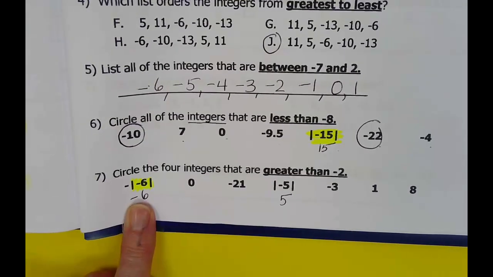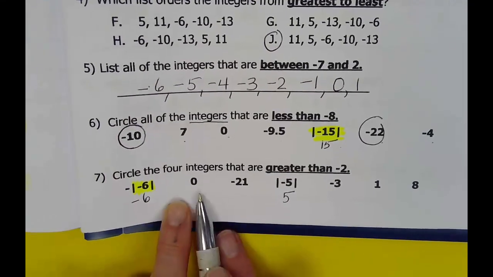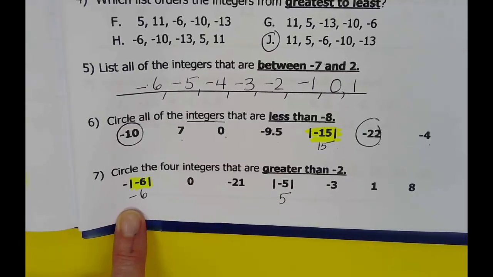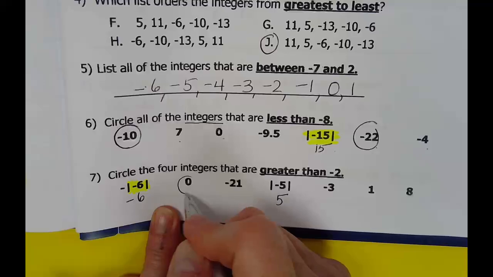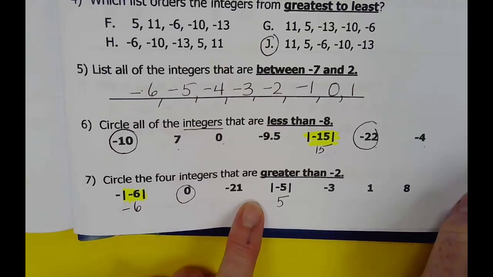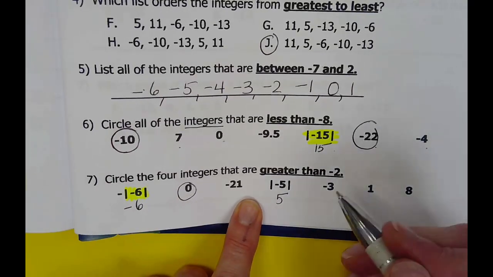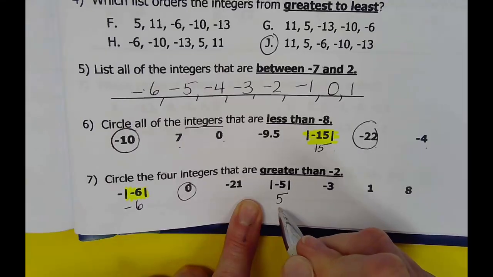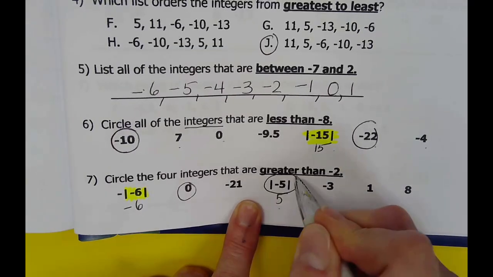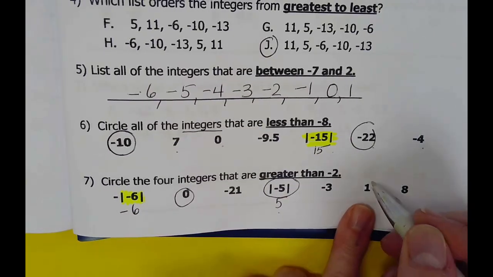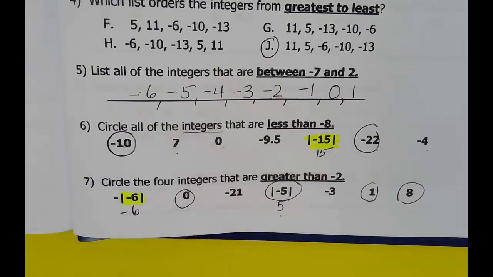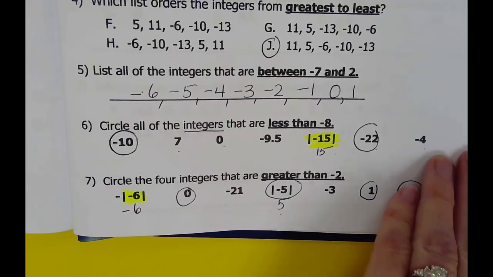Should I circle the first one? Yes. Is -6 greater than -2? Right, got to go to the right. 0? Yes. -21? No. Absolute value of -5? Where's +5? Is it to the right or left? To the right. Should be circled. -3. 1? Yes. 8? Yes. There are your 4 numbers. Questions? All right, on 19A.